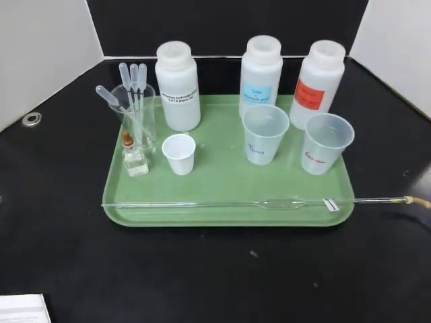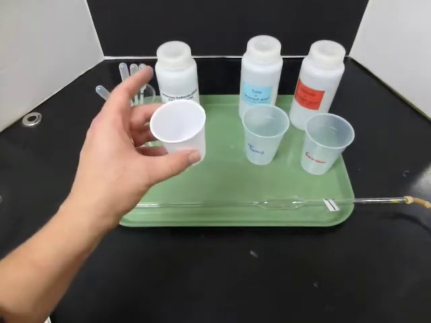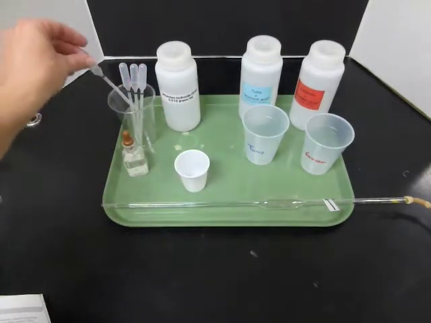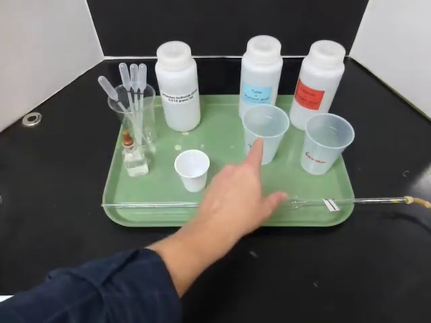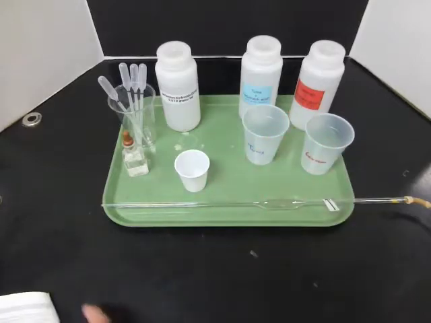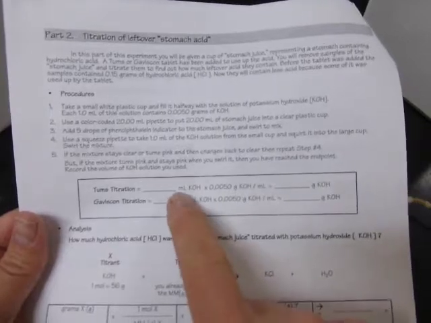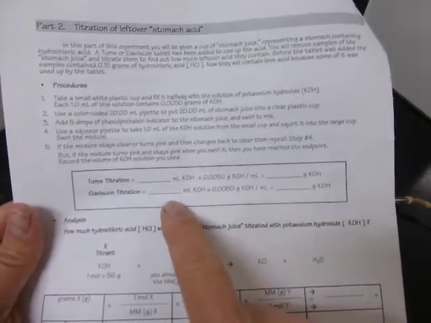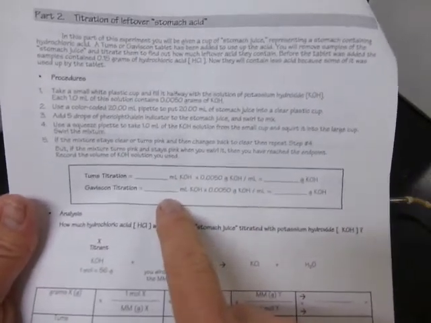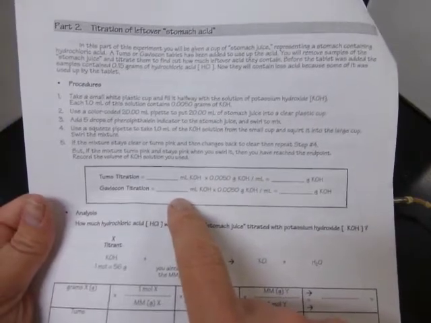So each person is going to need one small white cup and a little pipette, and a cup to sample for Tums and a cup to sample for Gaviscon. What we'll do is follow these procedures and take data for Tums titration and for Gaviscon titration. Each person can do their own data collection.